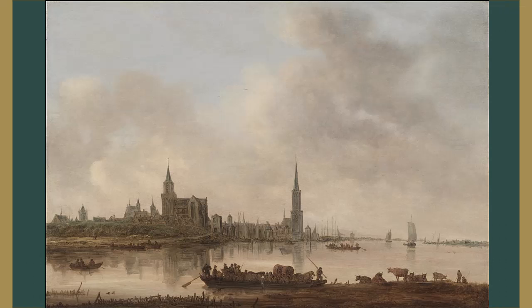Finally, Van Goyen's view of Emmerich is more than anything a painting filled with light and air. The painting's central focus is the church whose steeple belongs to both earth and sky. With simple-seeming means, the artist has given us a bustling city with its harbor teeming with life. A remarkable painting. With that, I think I'll call it a wrap.